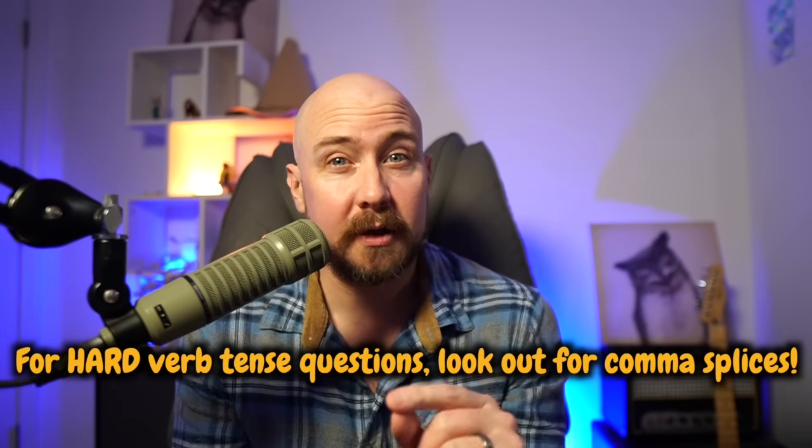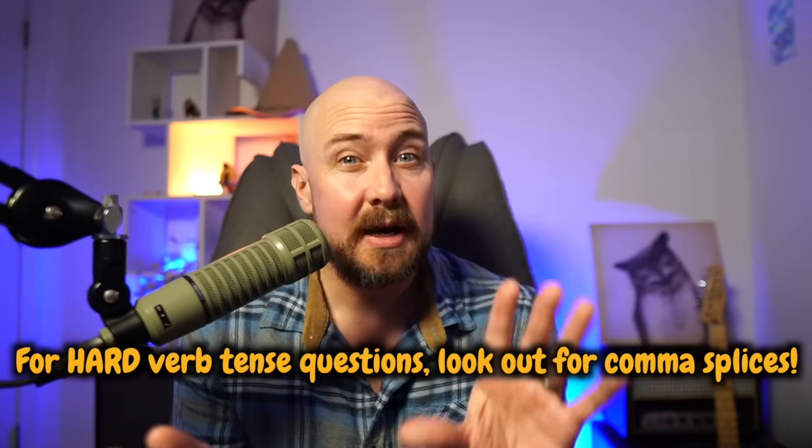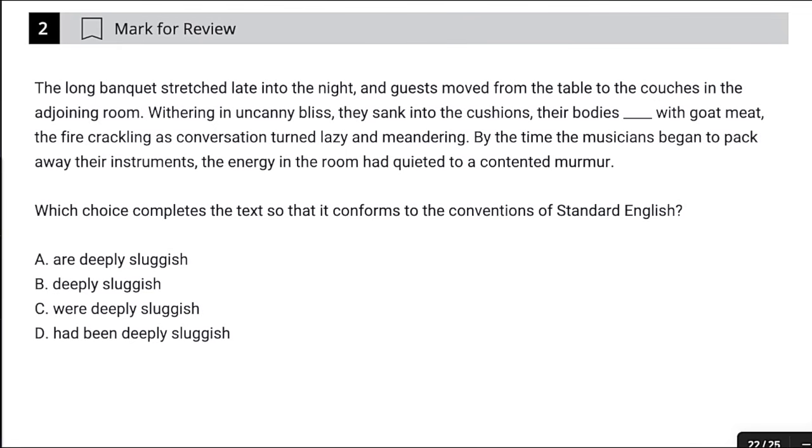So be careful to look out for full sentences and specifically look for comma splices. Take this question, for example. If we're just focusing on this sentence here, we can get rid of this introductory phrase. Then we have, they sank into their cushions. Their bodies are deeply sluggish with goat meat. And if we stop here, we would probably recognize that sank doesn't really match, so we'd get rid of A.